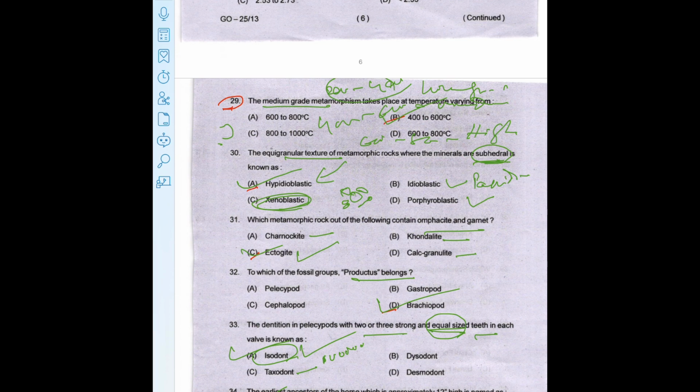The earliest ancestors of horse, which is approximately 12 inch high, is named as, because these are the earliest ancestors. We know that the evolution of horse started from Eohippus. So they represent the earliest ancestors of horse. So Eohippus is the correct answer.